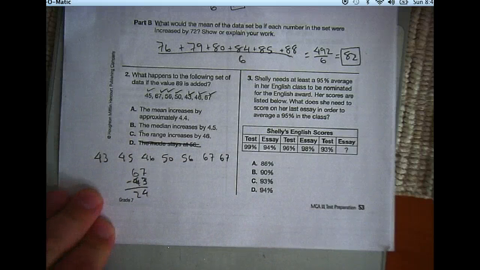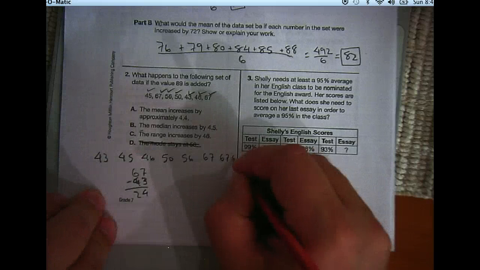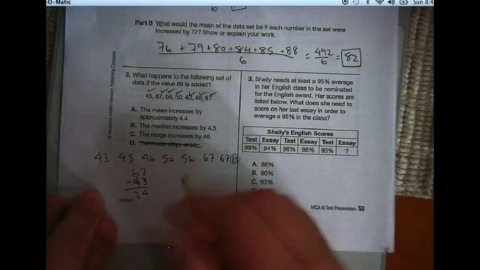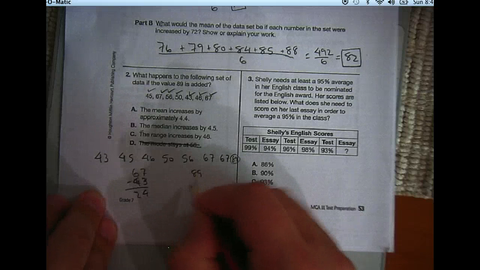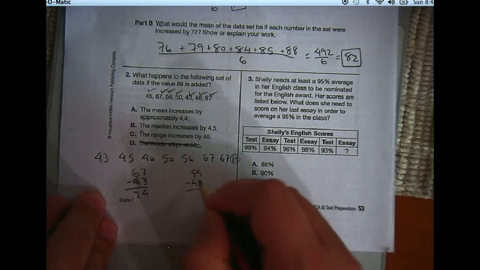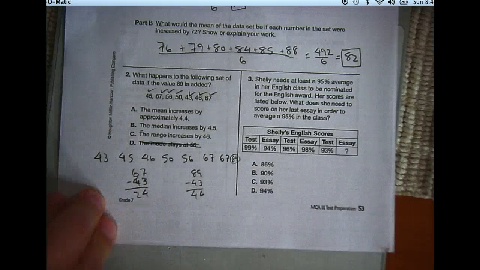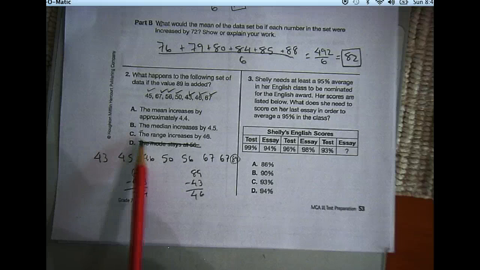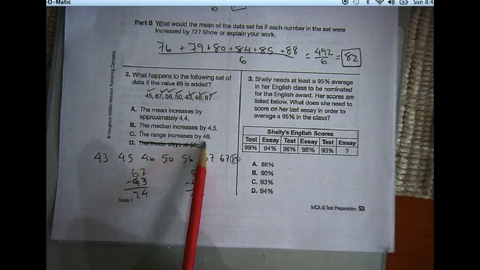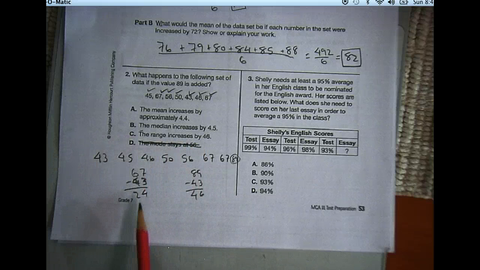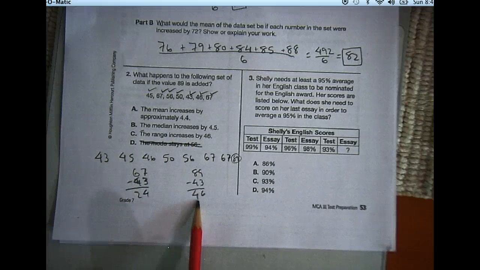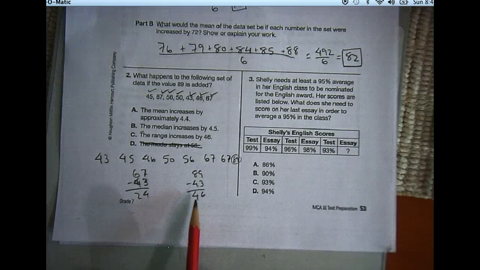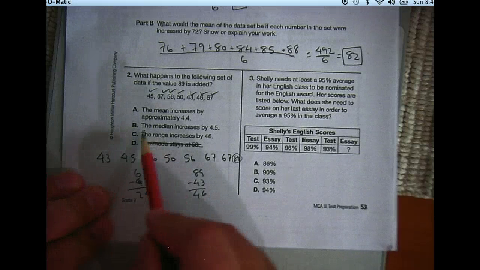Originally it's 24, but if I add 89 to it, which I'll put over there in the circle right now, 89 minus 43, now my range is 46. But the question says the range increases by 46. It didn't increase by 46 when it went from 24 to 46. It went to 46. So you've really got to read these questions carefully. The range is not increasing by 46.